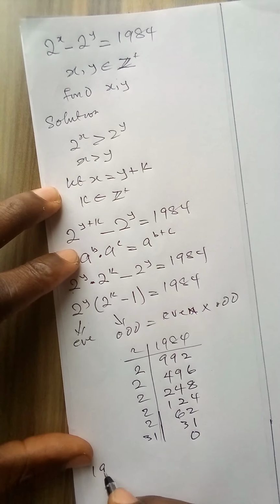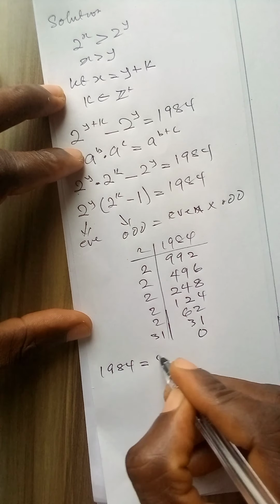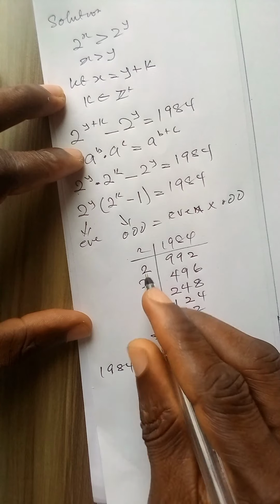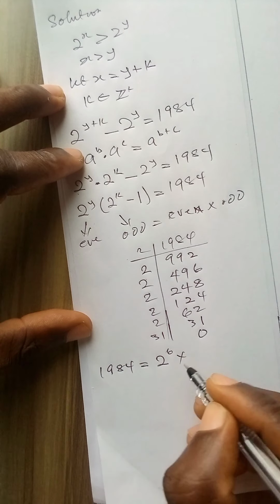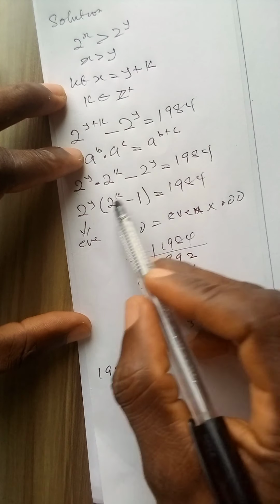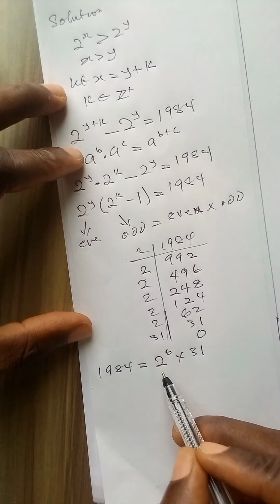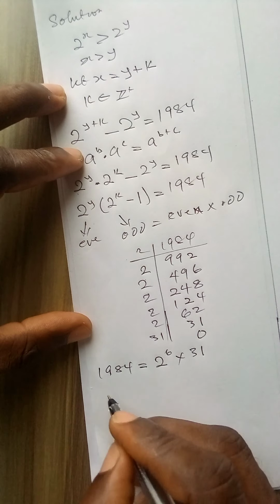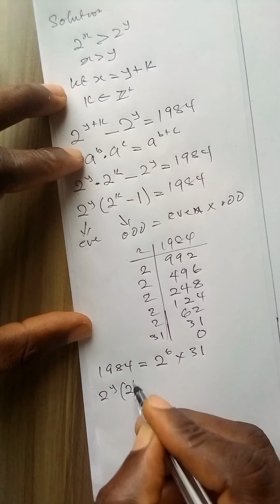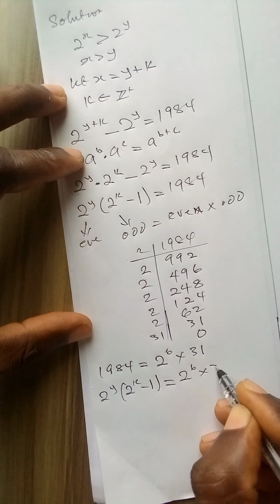So 1984 can be written as 2 to the power 1, 2, 3, 4, 5, 6, that is 2^6 multiplied by 31. Now let us go back to this equation, remove 1984 there and put 2^6 times 31 in place of it. So we have 2^y (2^k − 1) is equal to 2^6 times 31.